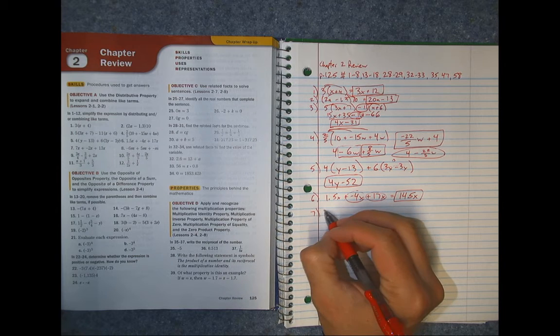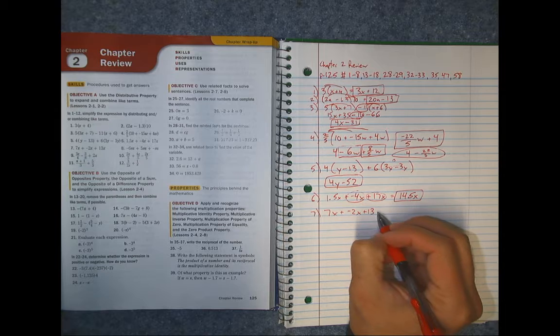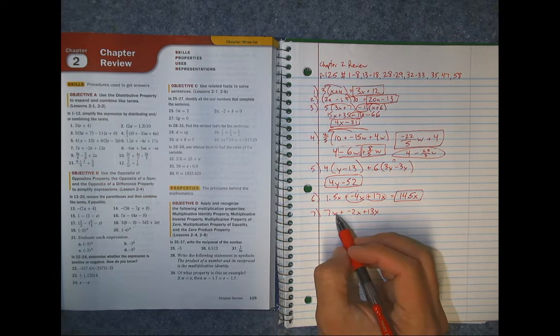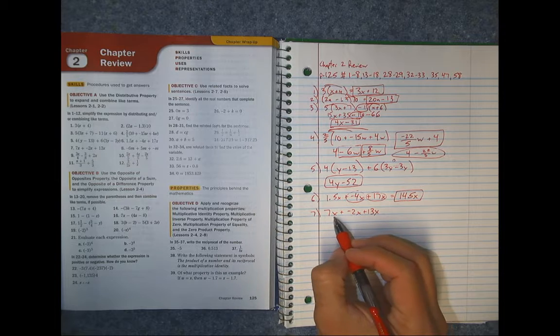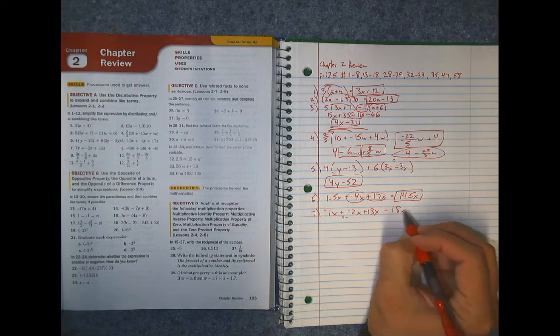Number 7. Pretty similar. Just combining like terms here. So a 7 and a negative 2, if you put that together, that's like a 5x, and combine it with a 13, and that's 18x.